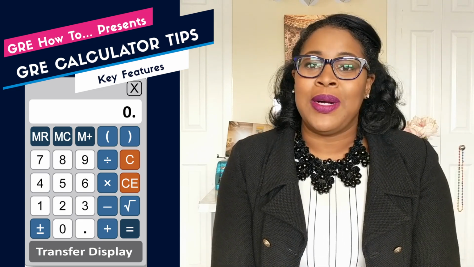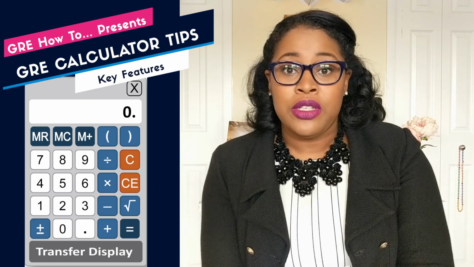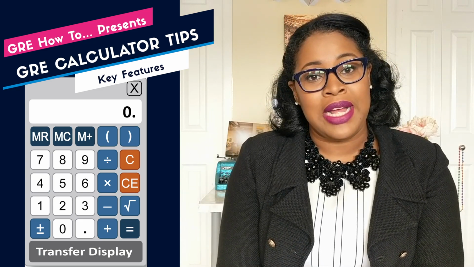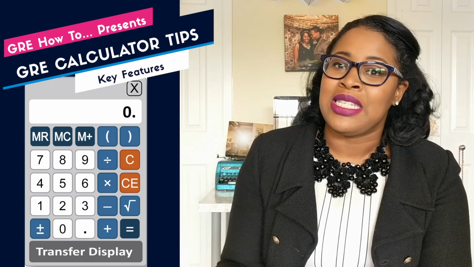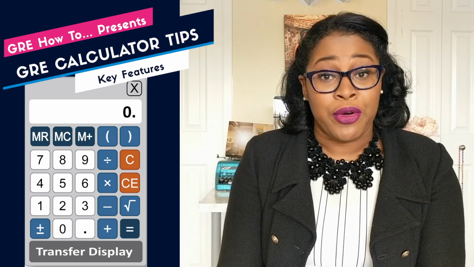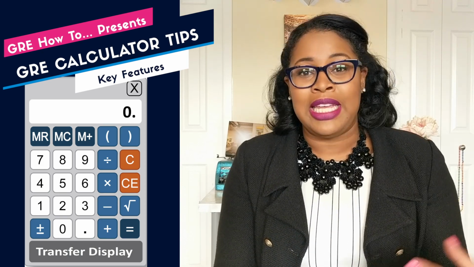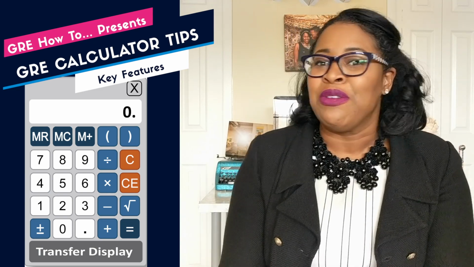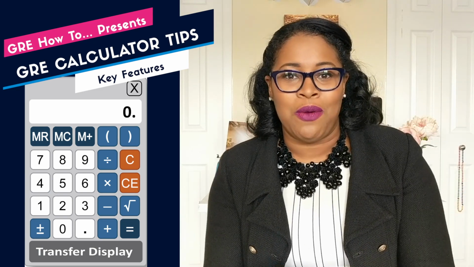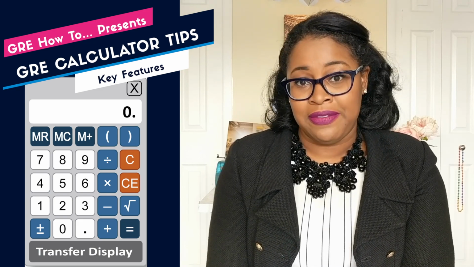Now let's say that you want to add what is 12 times 2. So you can actually press 12 times 2 and then press the M+ button to add the number in memory to the current value that you have. So that's a good way to keep track of what's going on. If you feel more comfortable just writing it out, do so. You want to do something that works best for you while still managing the time that you have effectively.